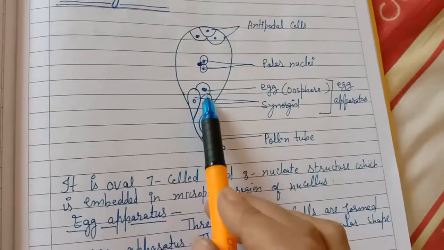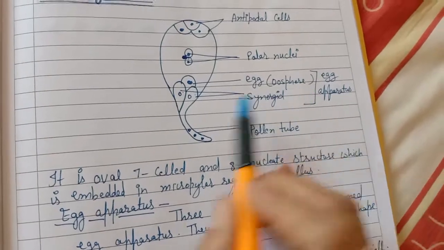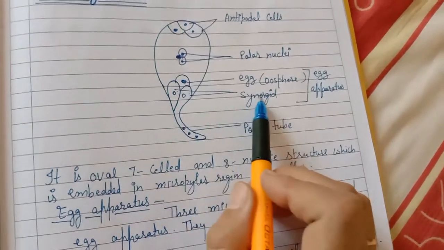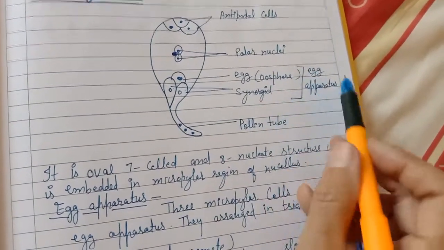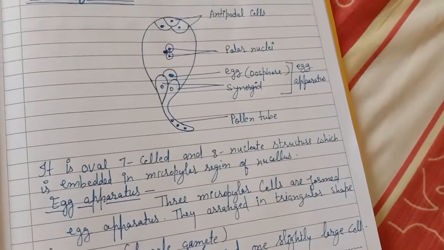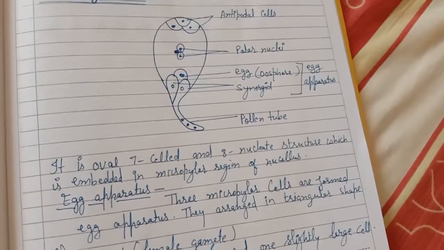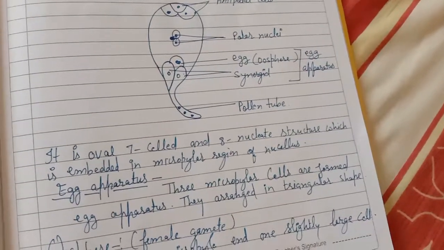Of the 3, one is the egg cell, called the oosphere, and the other 2 are the synergids. Collectively they form the egg apparatus. Finally, this fuses with the pollen tube and undergoes fertilization.